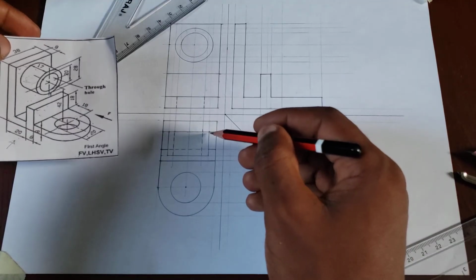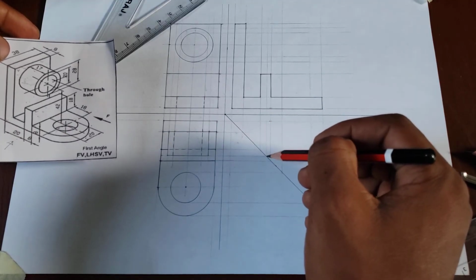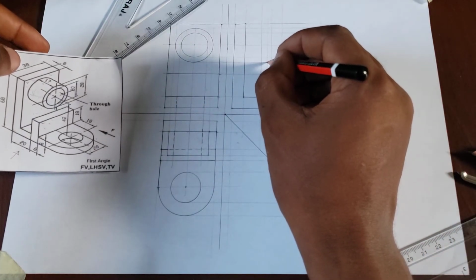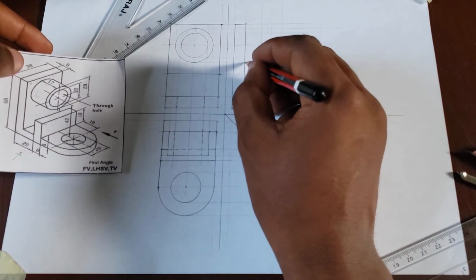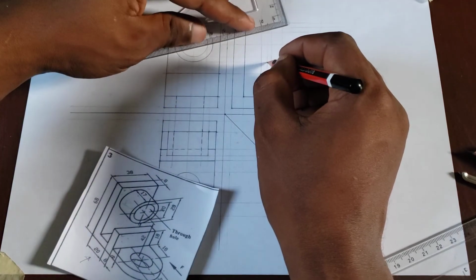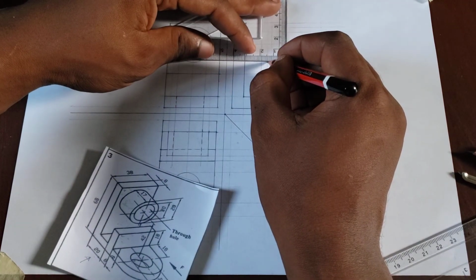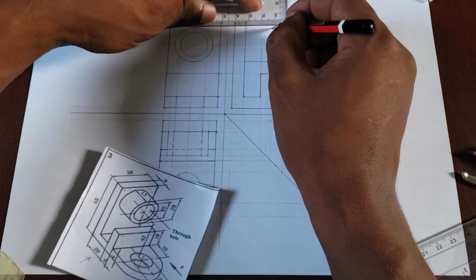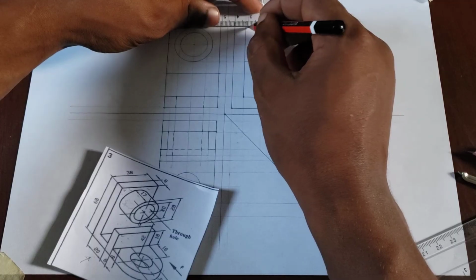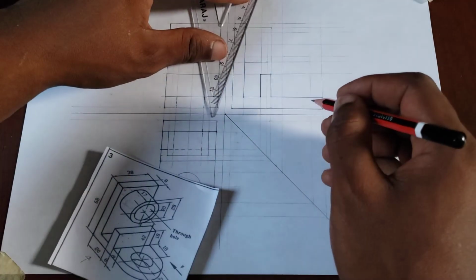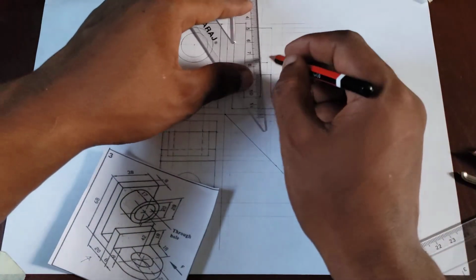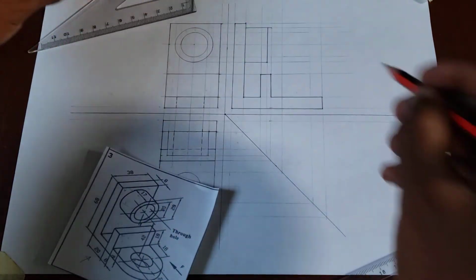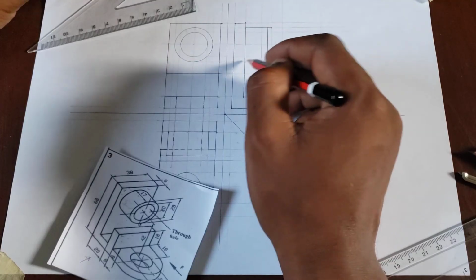But this distance I have it at this point here, this one coming to here. So I will see this distance moving from here to this point. Okay, so I'll see this distance.